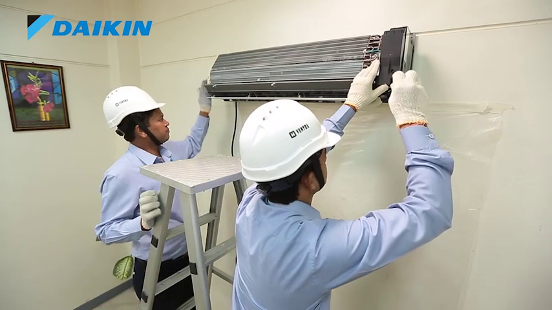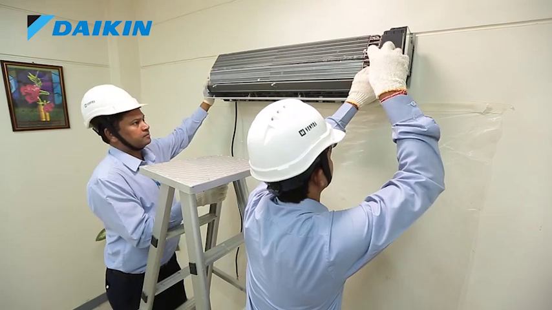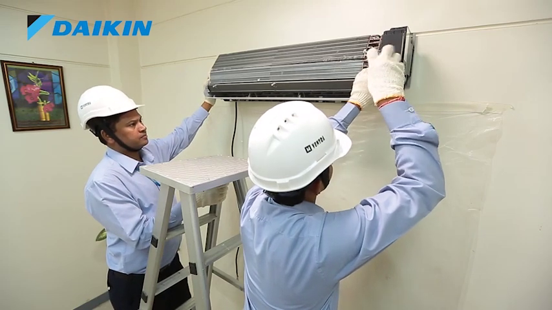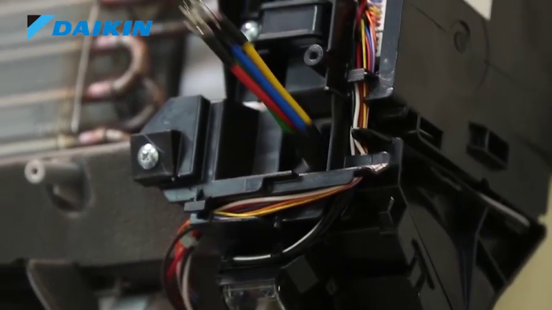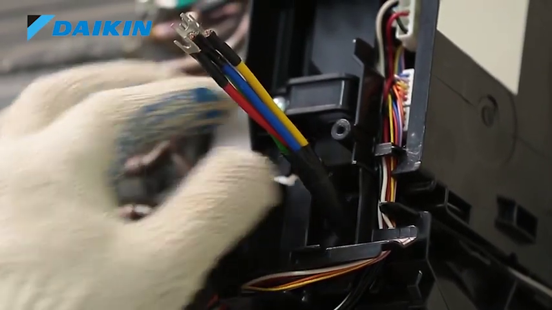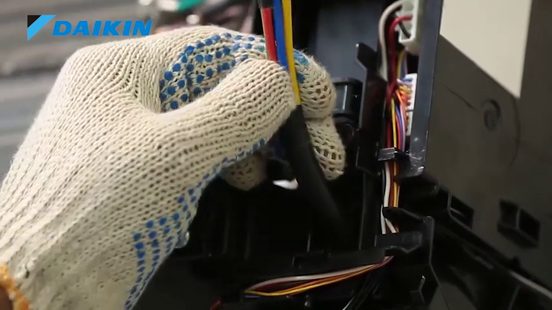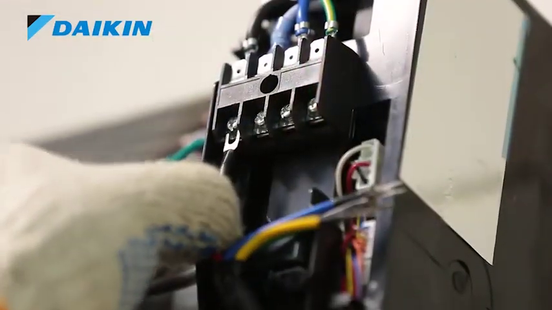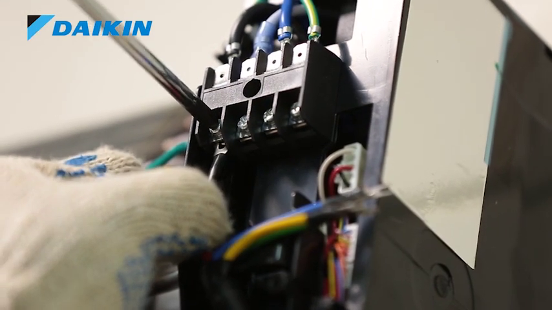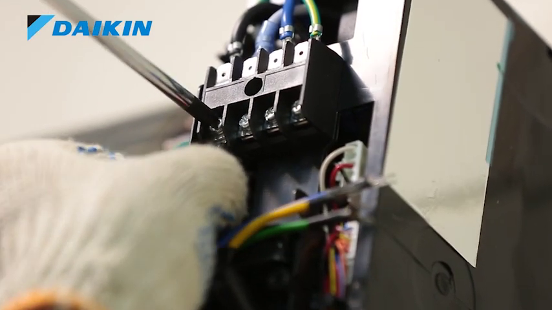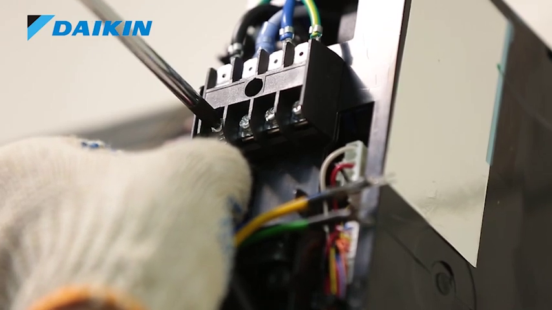Now open the control box cover and connect the electrical wire on the terminal strip as per instructions given in the manual, and follow the correct sequence and wire color codes.